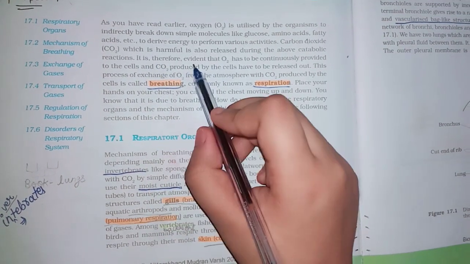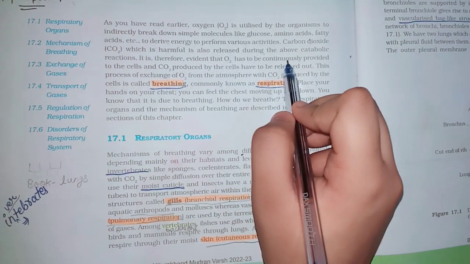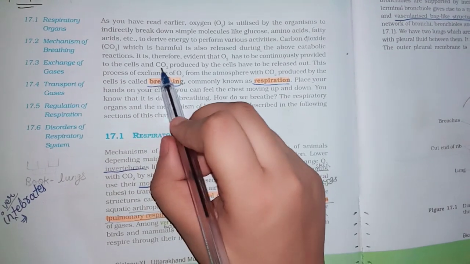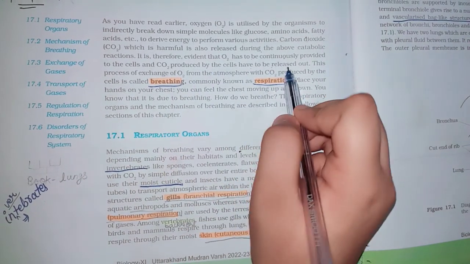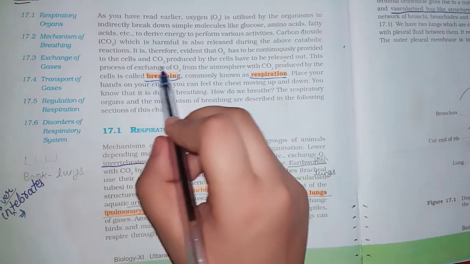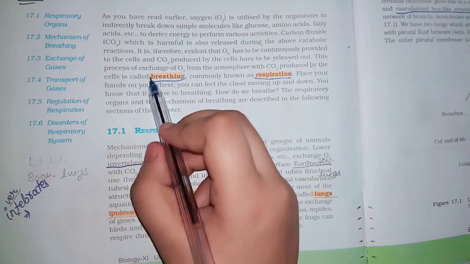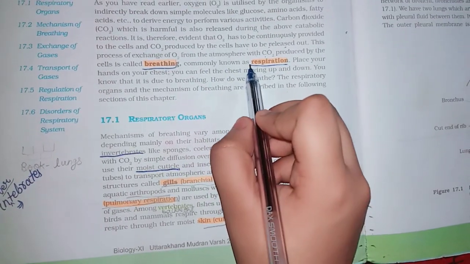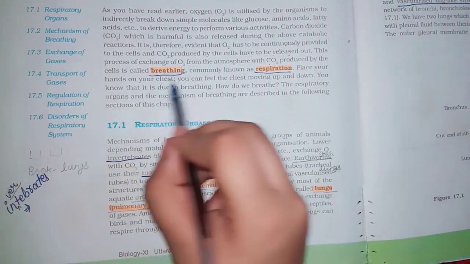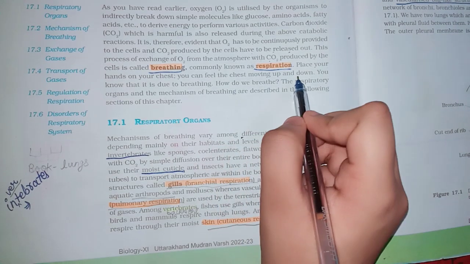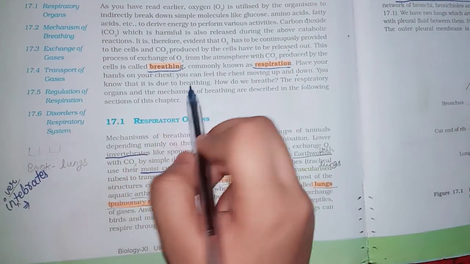It is therefore evident that oxygen has to be continuously provided to the cells and carbon dioxide produced by the cells has to be released out. This process of exchange of oxygen from the atmosphere with CO2 produced by the cells is called breathing, commonly known as respiration. Place your hands on your chest. You can feel the chest moving up and down. You know that this is due to breathing.